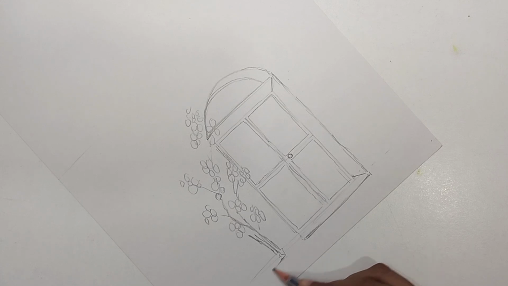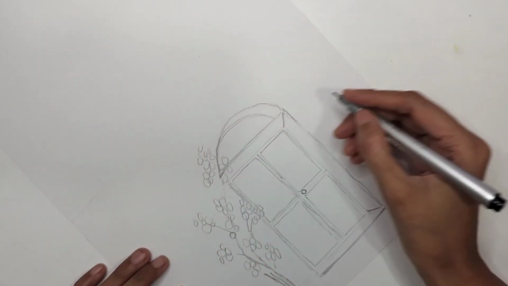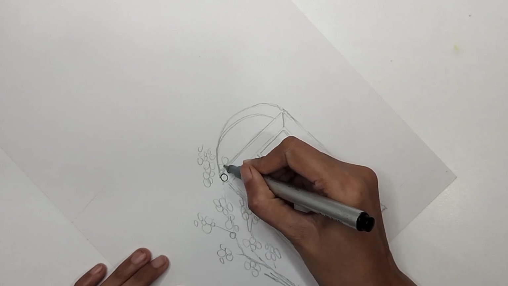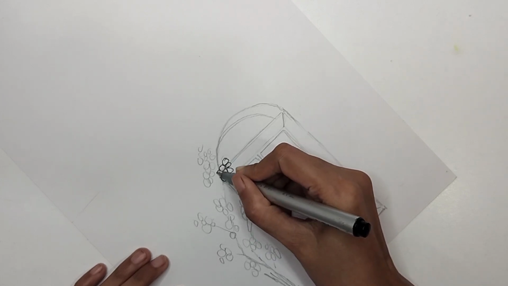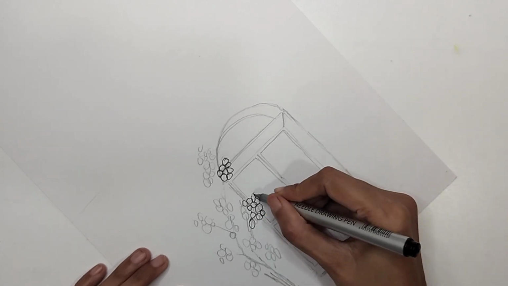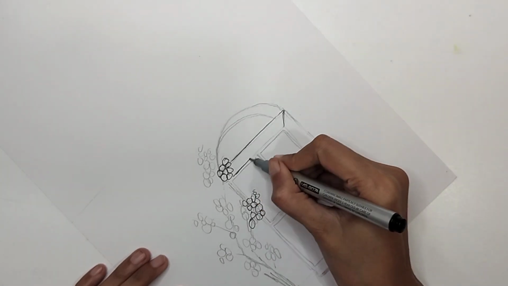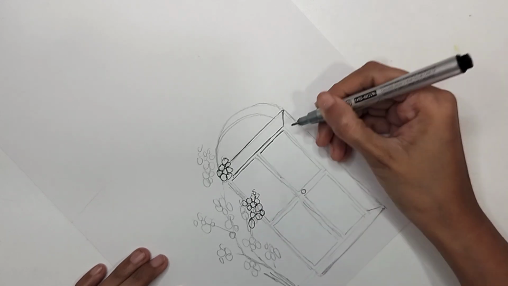and we are done with the basic structure. Now you can trace everything with the help of a pen. I'm using a size 0.8 mm needle pen to create the basic structure, and you can use a normal ball pen also to do these things. It's not necessary to use a needle pen or any other fancy pen.